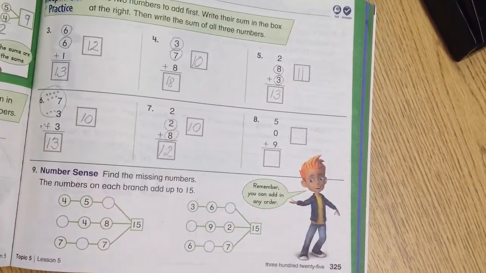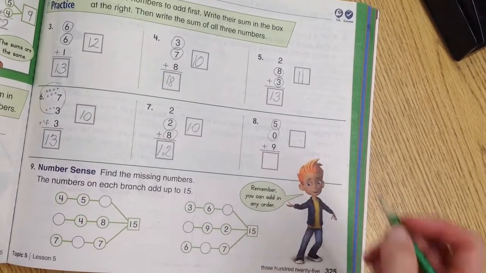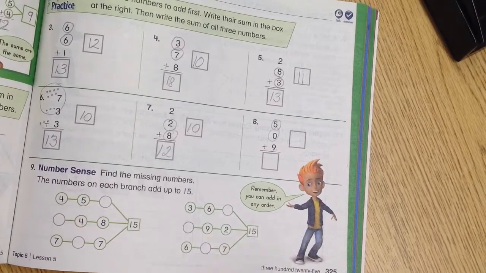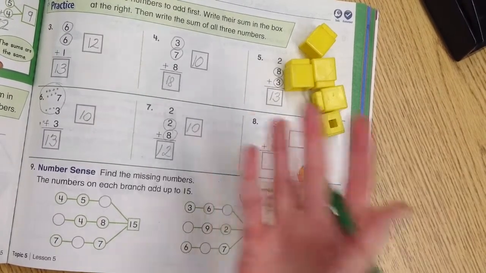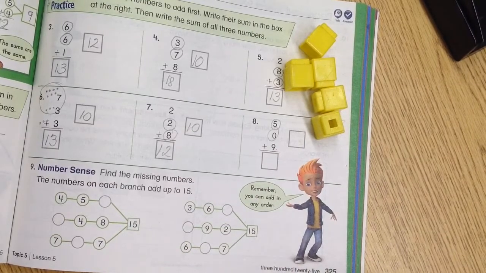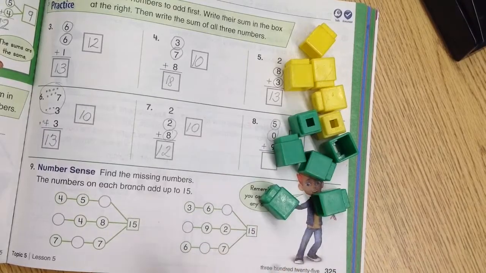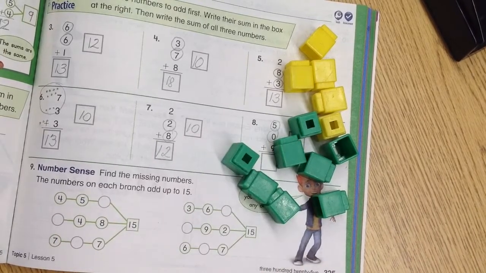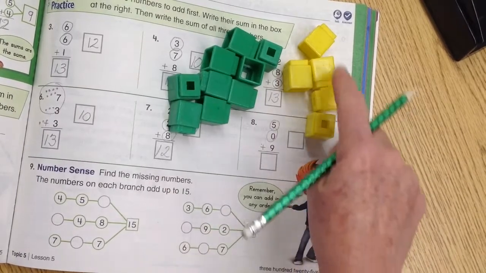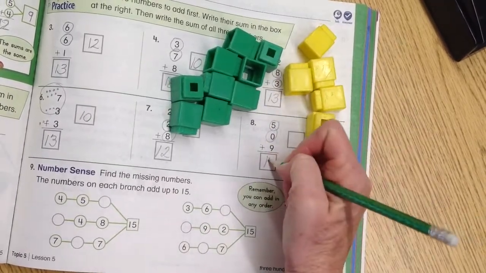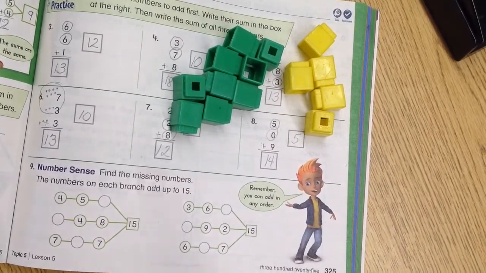Number 8, we have 5 plus 0 is 5, and then we're going to add 5 plus 9. So we have, here's our 5, 0 red, and now I'm going to have 9 green. 1, 2, 3, 4, 5, 6, 7, 8, 9. And when I put them all together, I have 9, 10, 11, 12, 13, 14. So 5 plus 9 is 14.